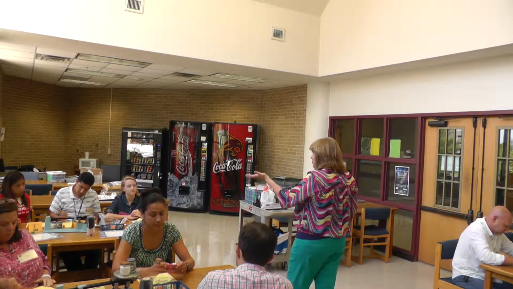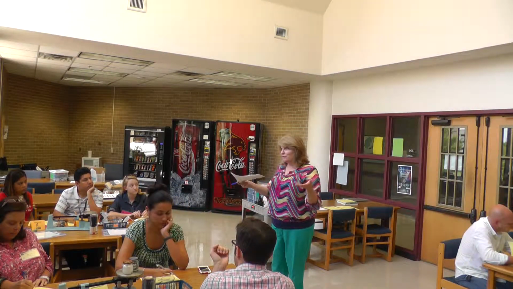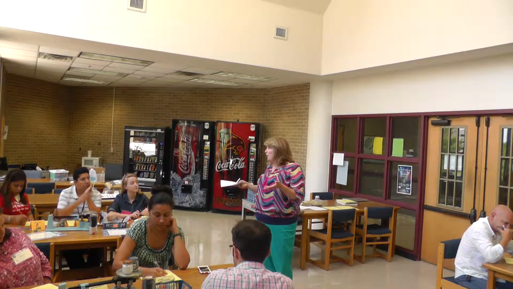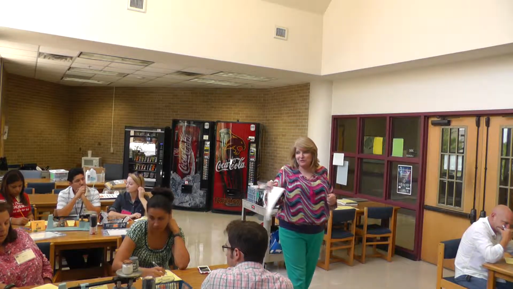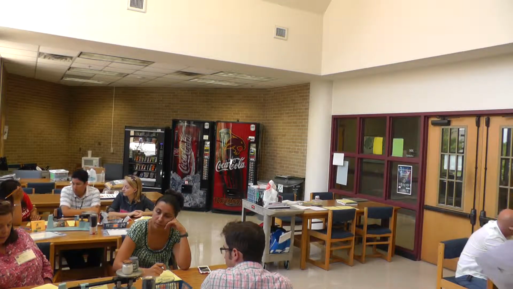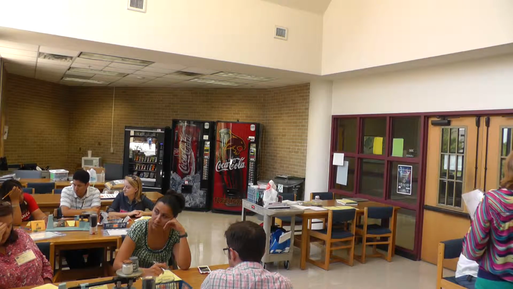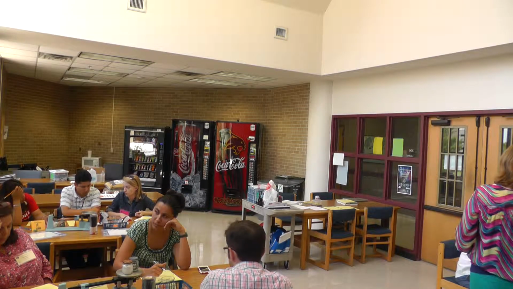So if part to whole was the 3 red candies to the 5 candies, what do you think? Talk in your groups. What might I mean by a part-to-part ratio? Talk with your groups and see if you know what I mean by that. A part-to-part ratio. Remember, a ratio compares 2 things, part to part.